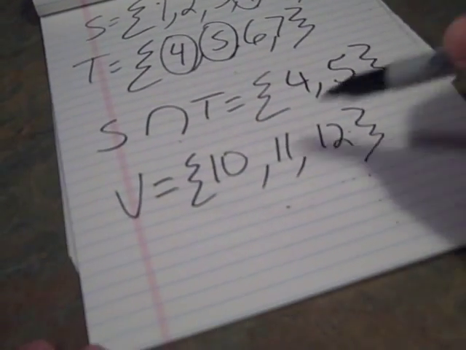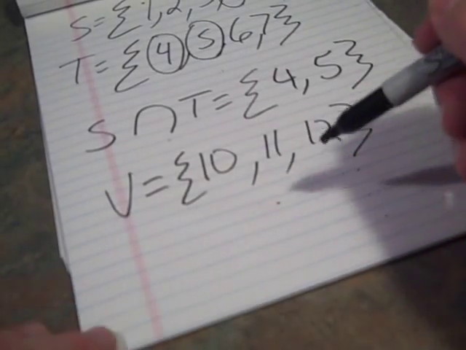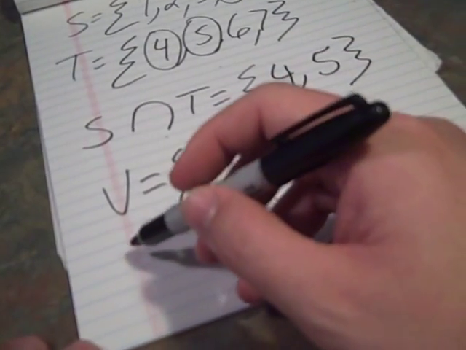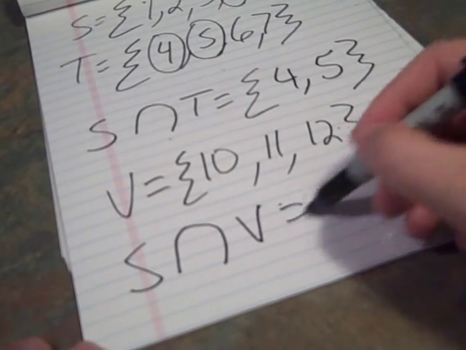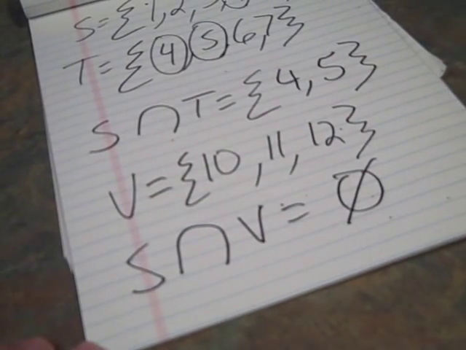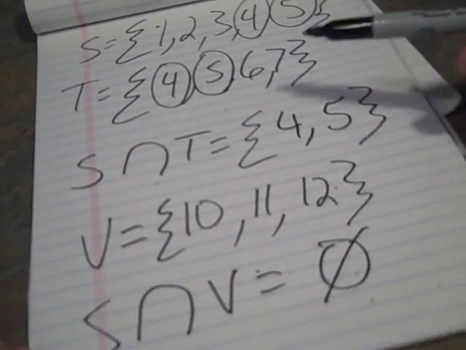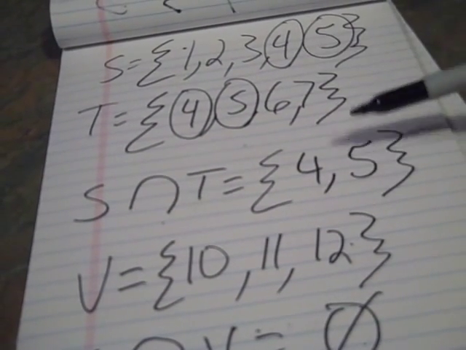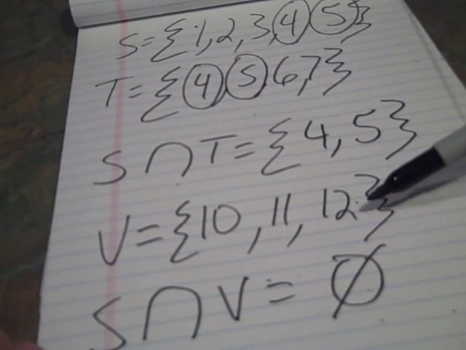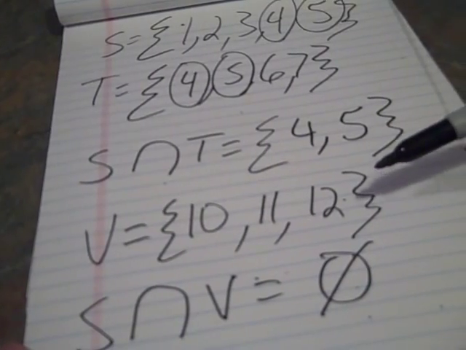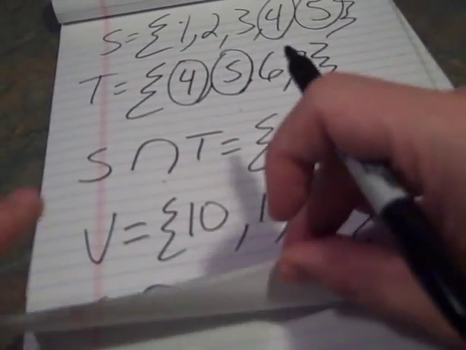So if you were to try to do an intersection of S and V, you'd get nothing. Because there's no 10, 11, 12 up here in S, and there's not a 1, 2, 3, or 5 here in V. So now we can go on to intervals. We'll do that in a minute.